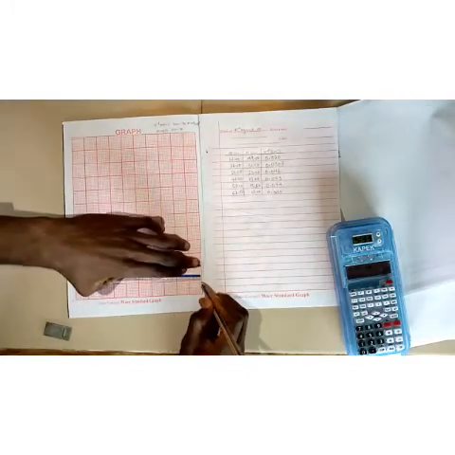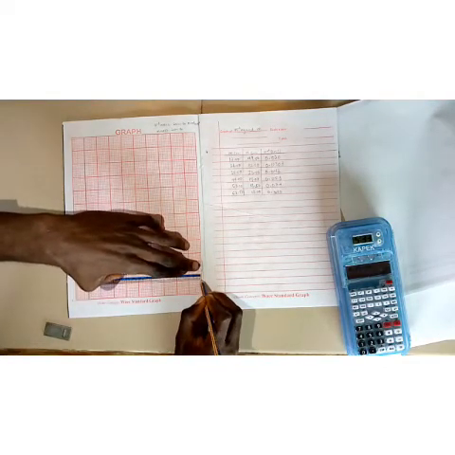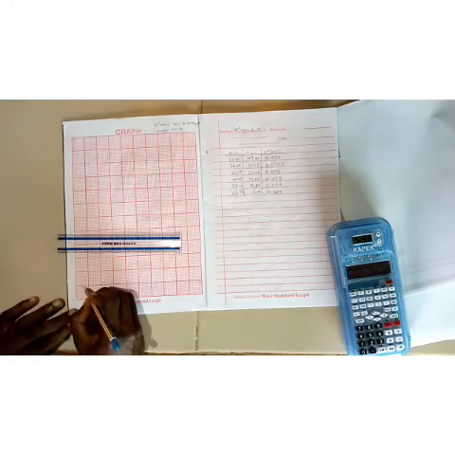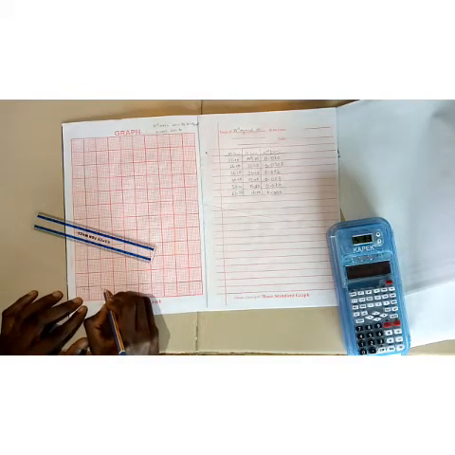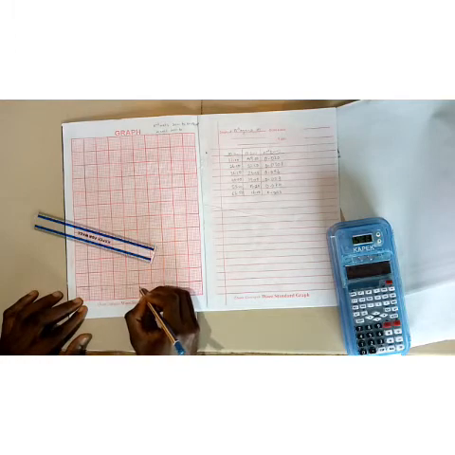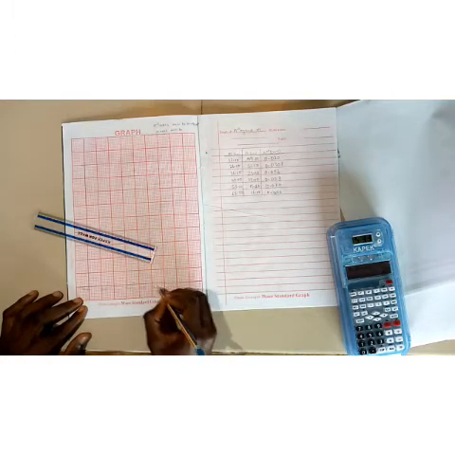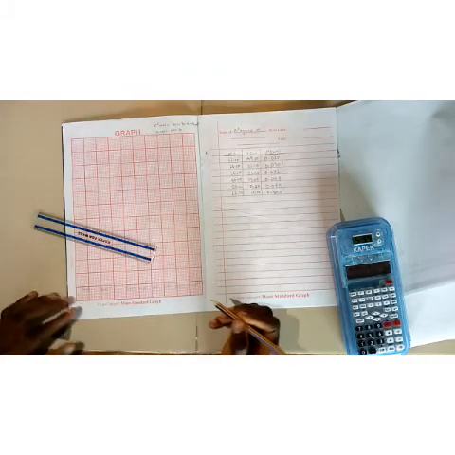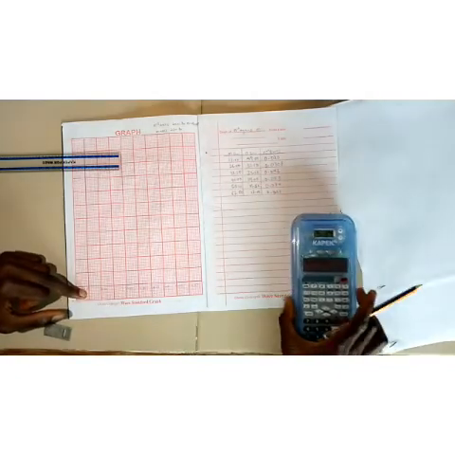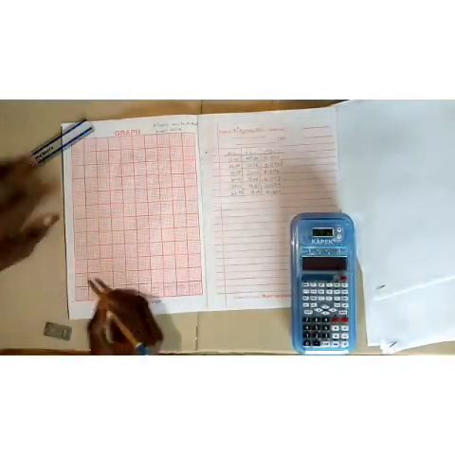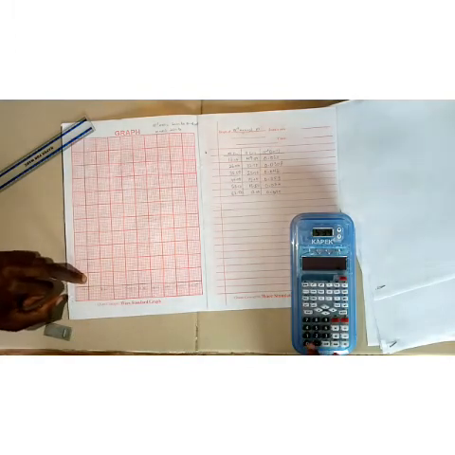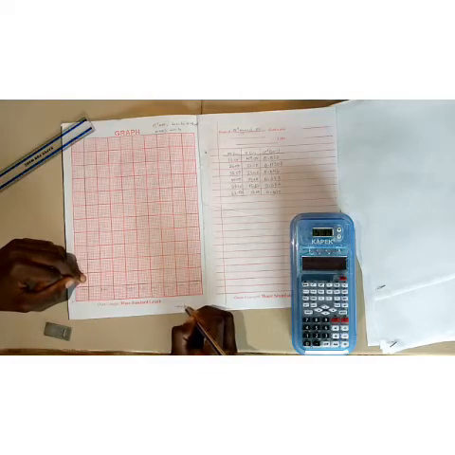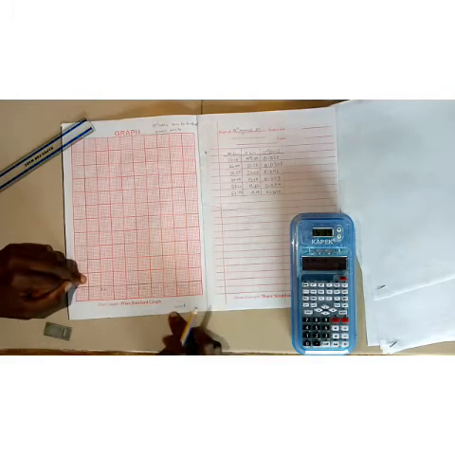Taking it from there, the origin is 0, 0. Here I'm going to have 10.00, 20.00, 30.00, 40.00, 50.00, 60.00, and 70.00. Since I use 2 centimeters to represent 10 units, each small box is going to be 1. From here I will have 0.01. That means each box is 0.01 divided by 10, and that gives us 0.001. That is the value of one box.